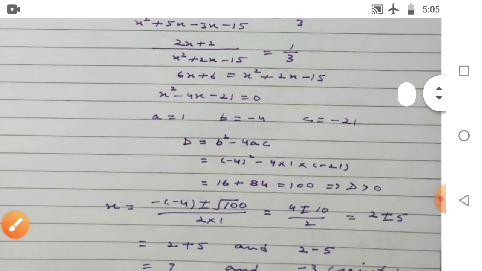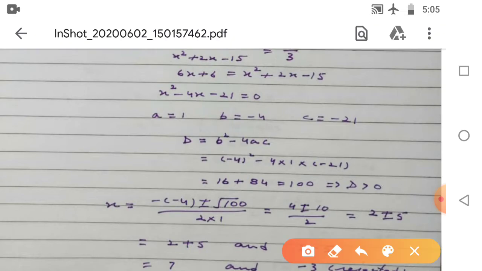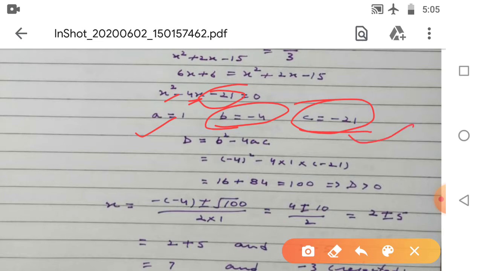So, by using the quadratic formula we need to find the value of a, that is the coefficient of x square. Here the coefficient of x square is 1, so a is 1. The coefficient of x is minus 4, so b is minus 4, and the constant term is minus 21, so c is minus 21.